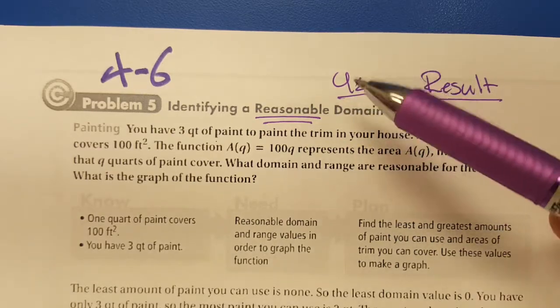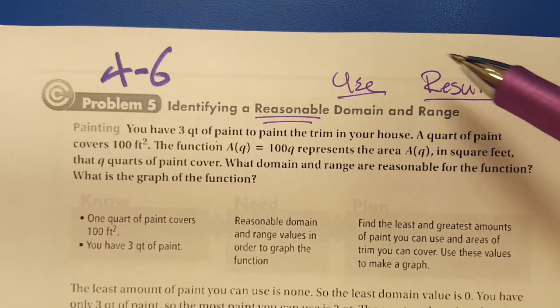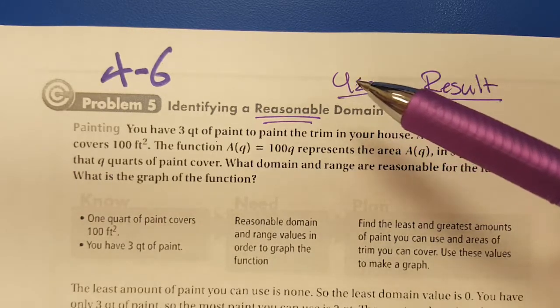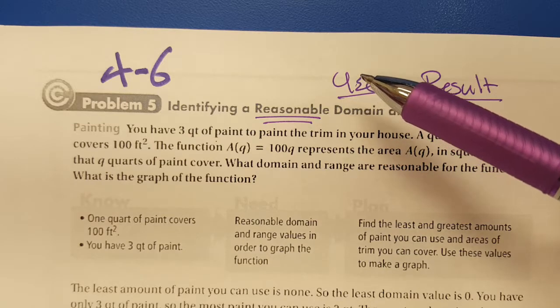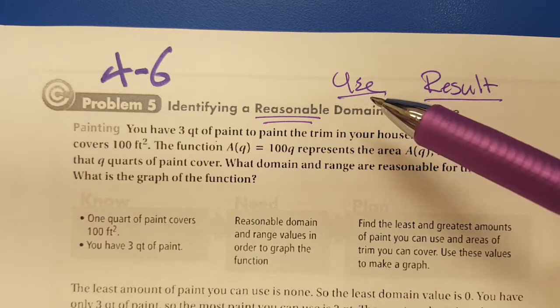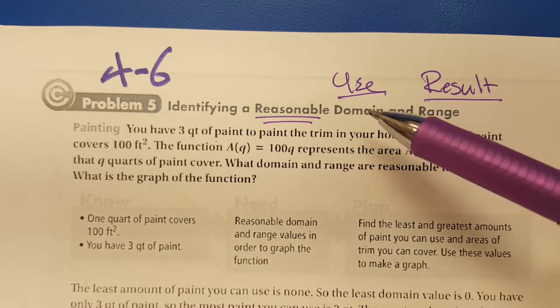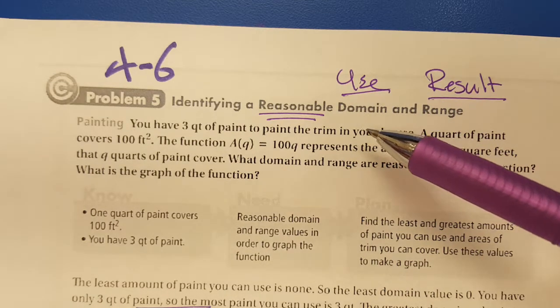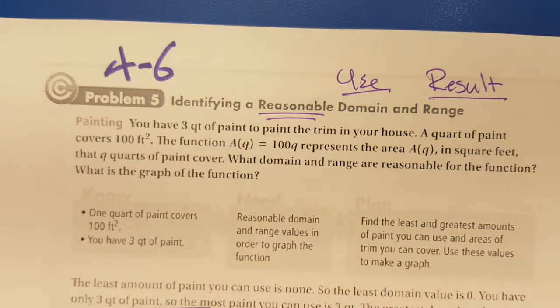If we find a domain that makes sense, we're going to use those numbers to calculate a range that makes sense. So you can pick any numbers you want for any equation out there, but there's only so many numbers that make sense. 90% of the time, numbers that are negative are not going to work in real life mathematical situations. All right. So speaking of that, let's talk about quarts of paint.